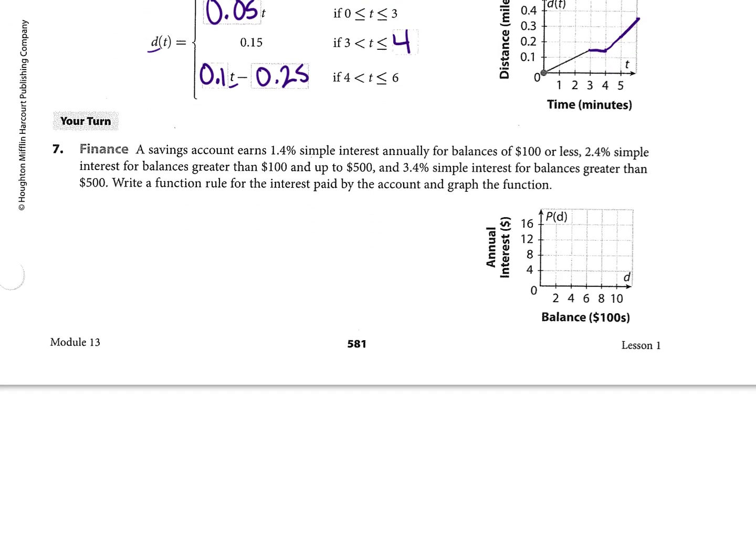Finance. A savings account earns 1.4% simple interest annually for balances of $100 or less, 2.4% simple interest for balances greater than $100 and up to $500, and 3.4% simple interest for balances greater than $500. Write a function rule for the interest paid by the account and graph the function.